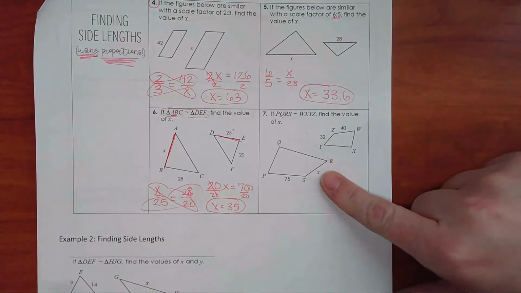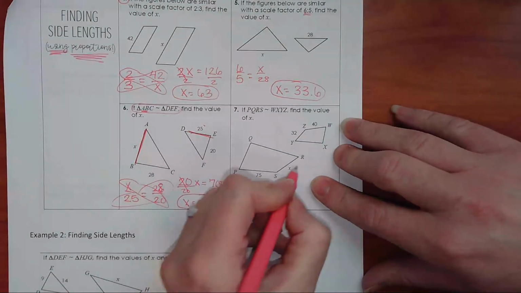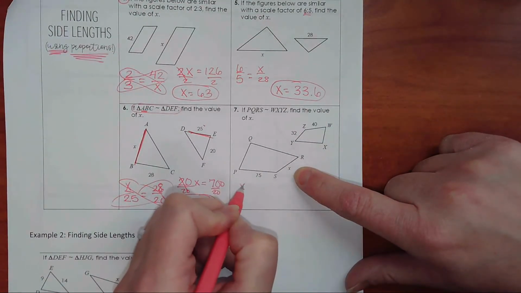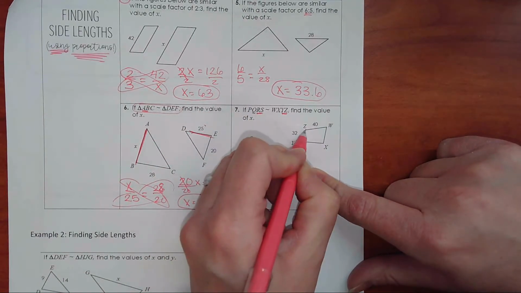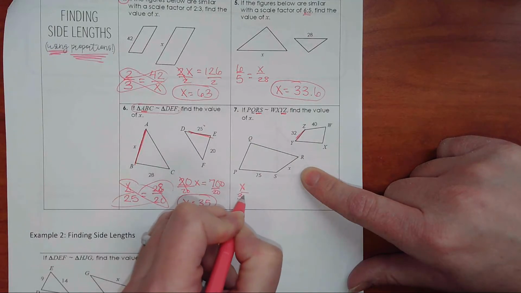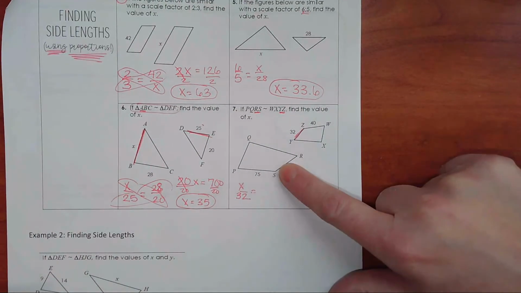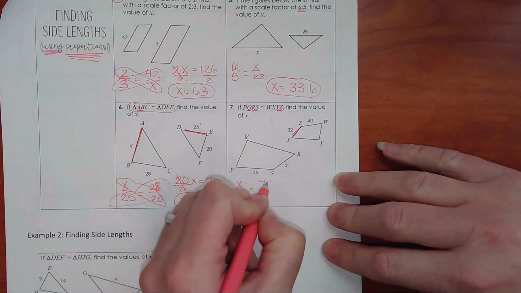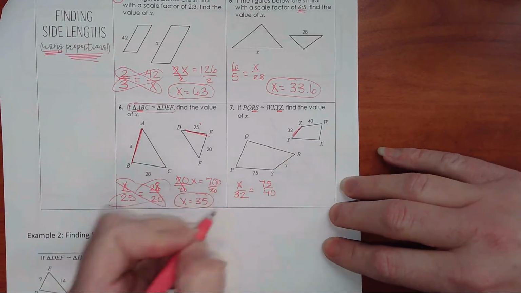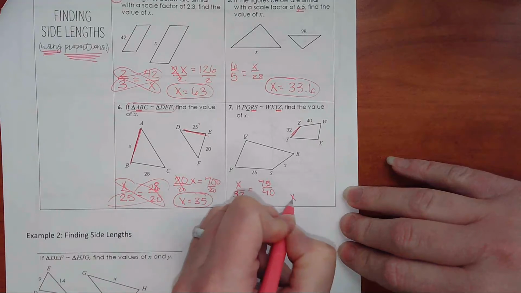Same idea for this one. X is on this side, RS. RS are the last two letters. YZ are the last two letters. So X corresponds to 32. I went this over this, so I have to go back to here, 75 over 40. Go through, do your algebra, and you should get X to equal 60.